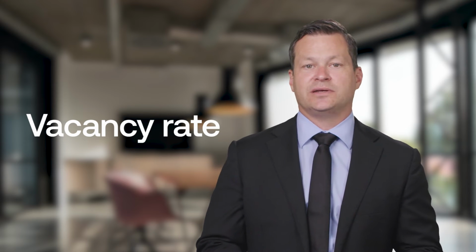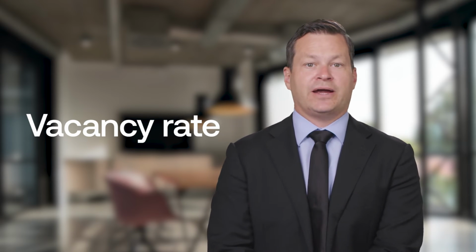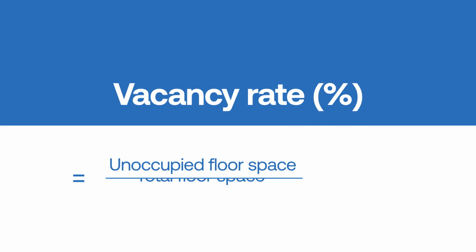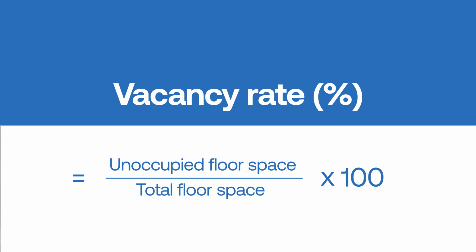The vacancy rate refers to the extent that a property is vacant or how much of the building is not leased. It's the exact opposite of the occupancy rate. A low vacancy rate is good because it means that the property is providing more income that is available to be distributed to the fund's investors.